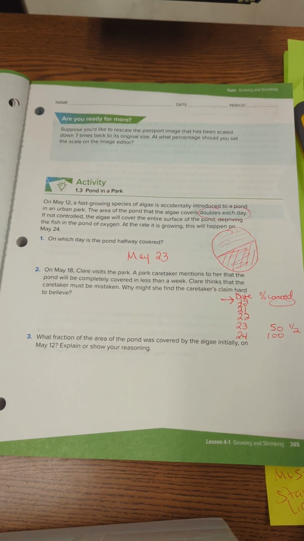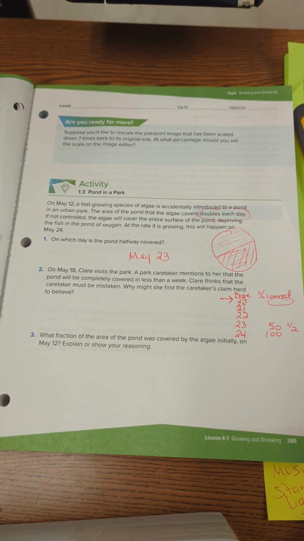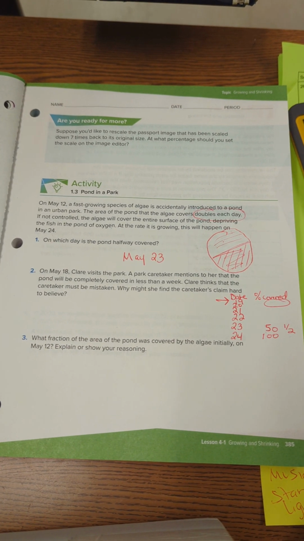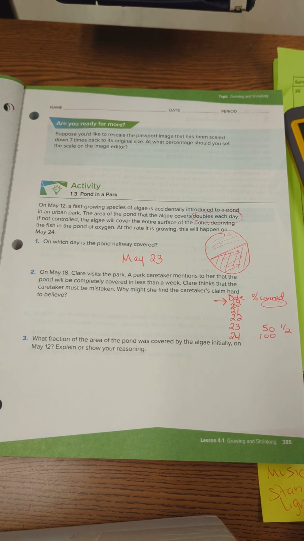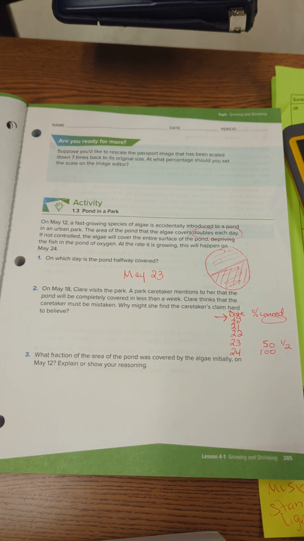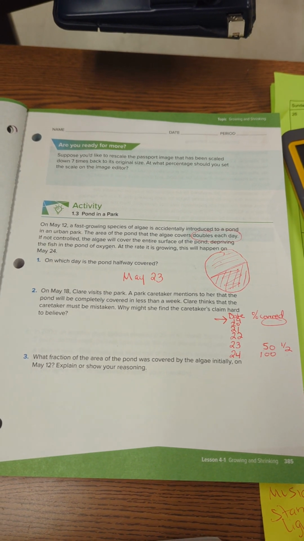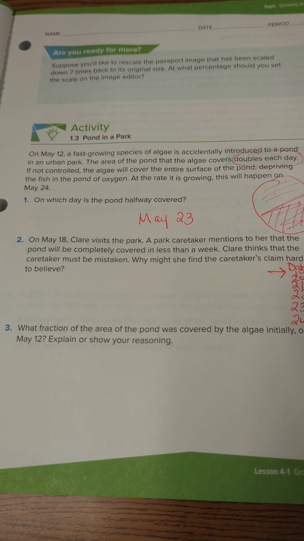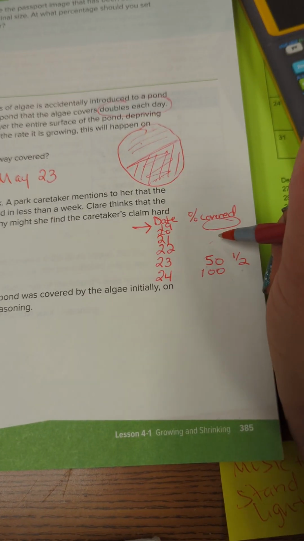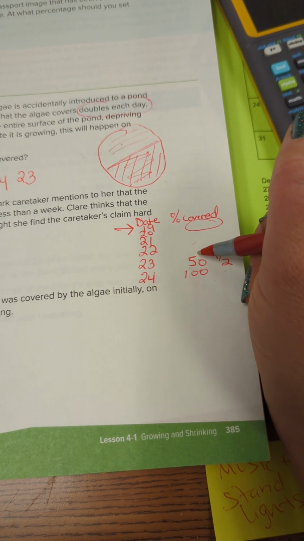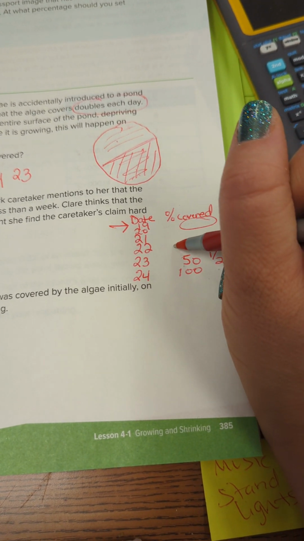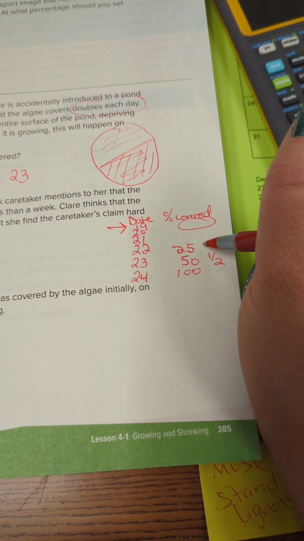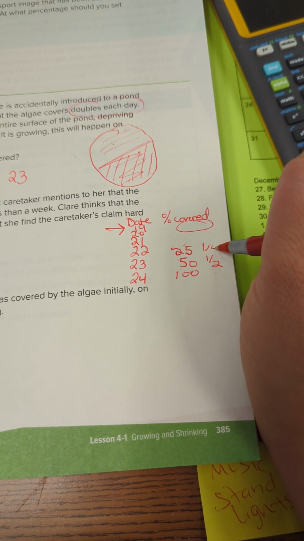So I'll be looking that you completed this table and wrote a reason why the caretaker's claim was hard to believe. So then number 3 skips to what fraction of the area was covered by algae on May 12th. So they're using fractions in question number 3. So in our table up here, if we're cutting this number in half, right, we're doubling it in this direction, we're cutting it half as we work backwards. So I would have 25% covered. 25% is the number 1/4.